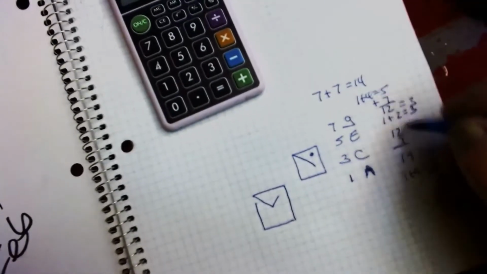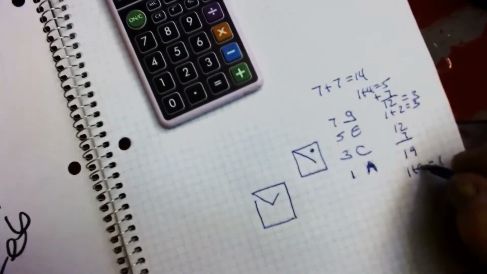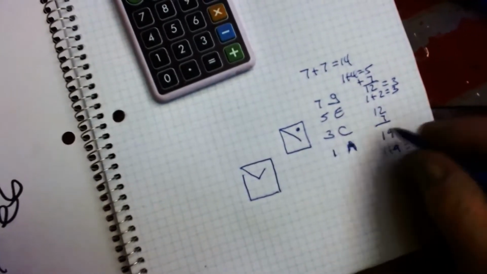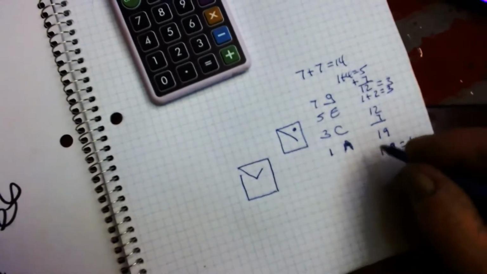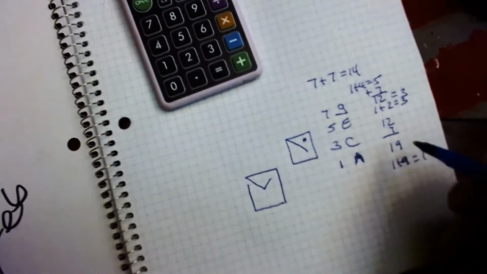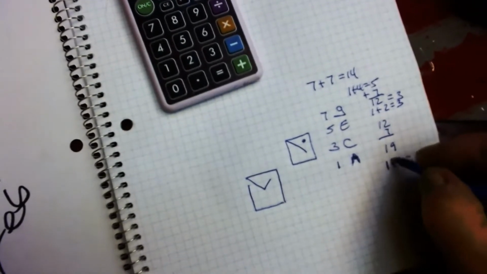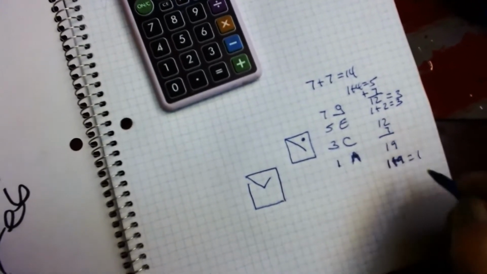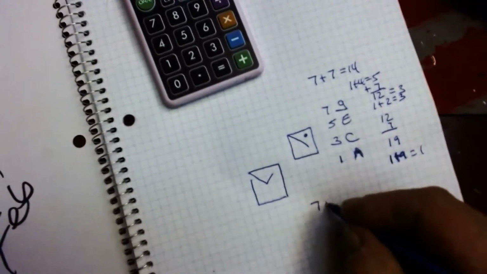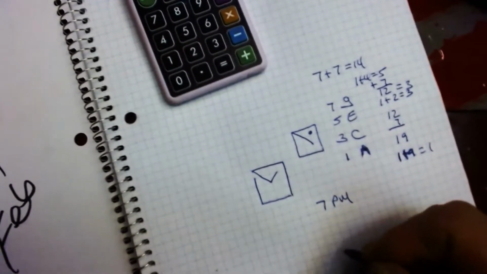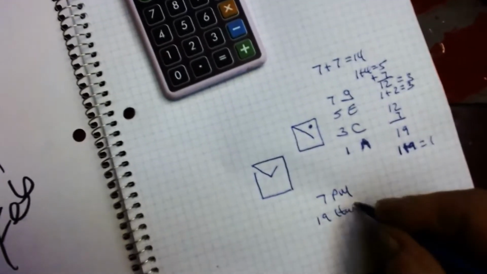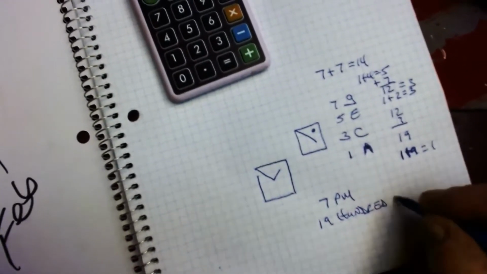So we went retrograding all the way down to our number 19. So when 7 meets number 19, there's something in common with number 19. Does anybody know what number 7 has in common with that number? Think about it. What 7 has in common with that number is if you tell me it's 7 p.m., I will tell you it's 1900 hours.